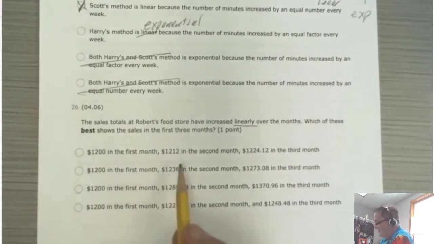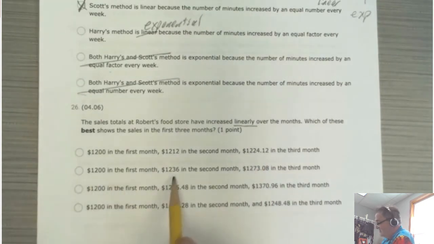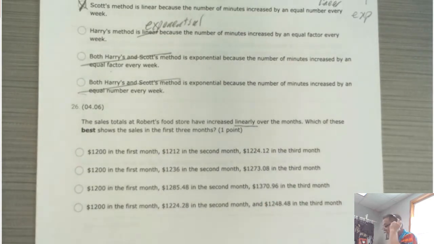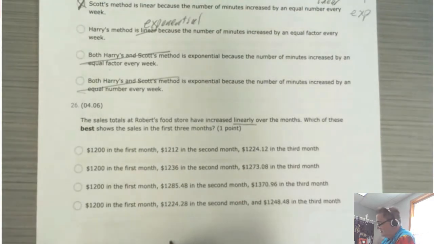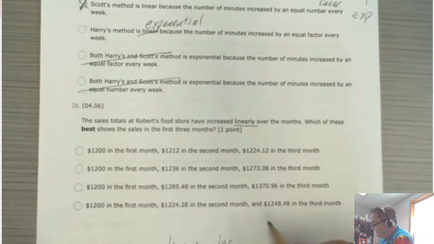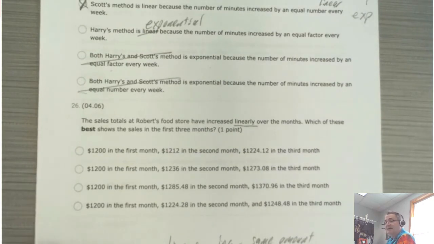Linearly. 1,200, then 1,212, then 1,224.12. 1,200, 1,236, 1,273.08. 1,200, 1,285.48, 1,370.96. 1,200, 1,224.28, 1,248.48. So to be linear, it would need to increase, or it could decrease, but in this case, it's increasing, the same amount every time.